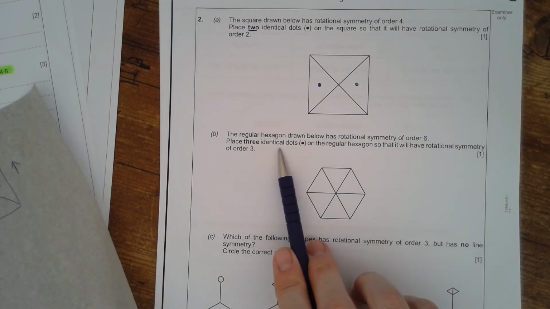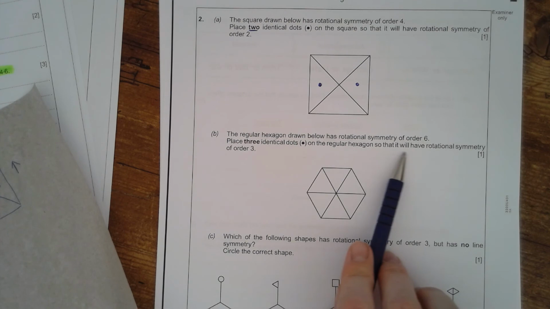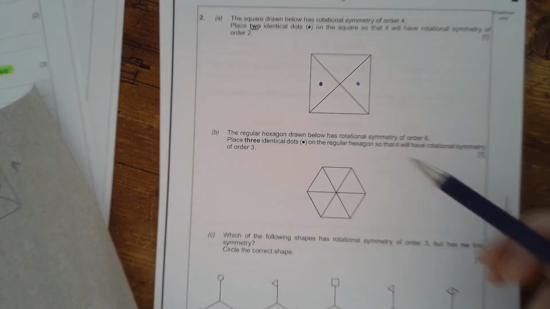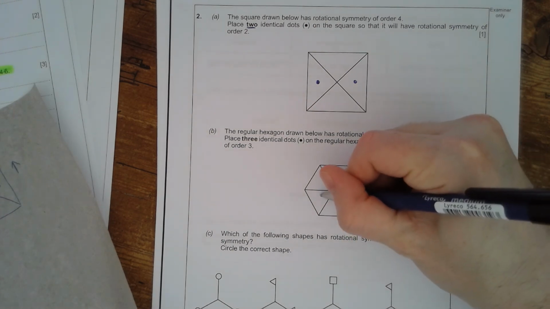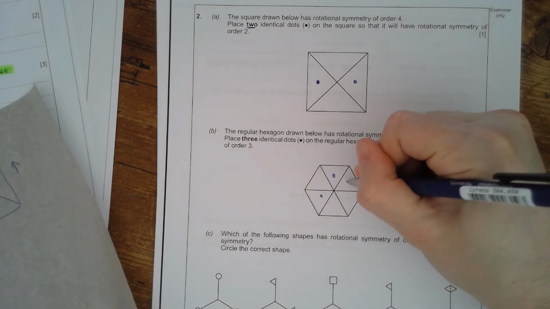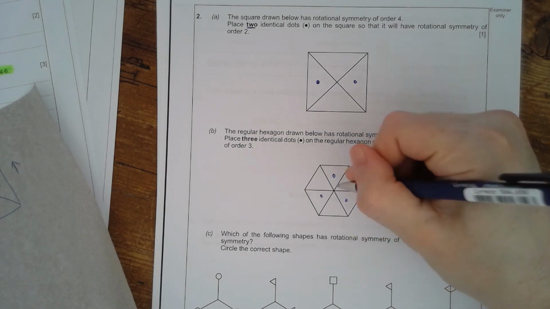Place 3 identical dots on the regular hexagon so that it will fit on itself 3 times. Okay, so I'm looking to get it into 3 places. So I want to go 1, miss 1, 1, miss 1, 1 here. So I think that will do it.